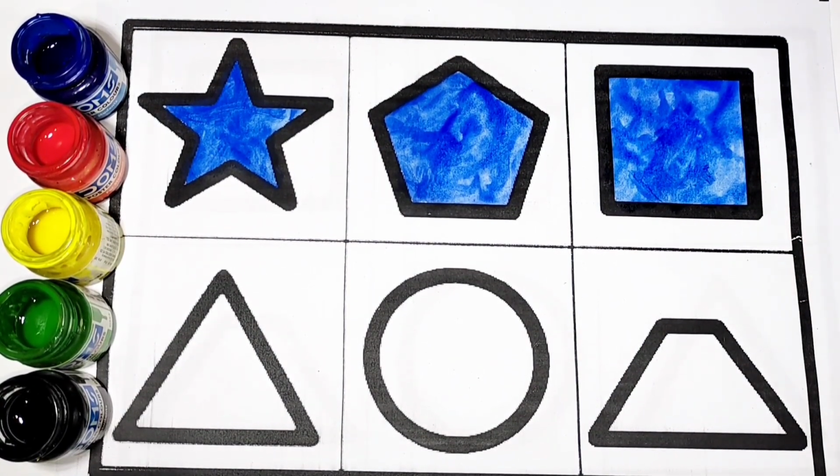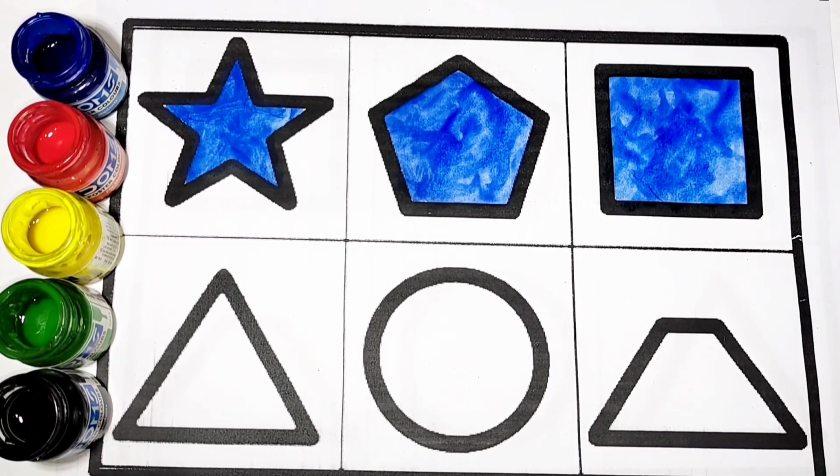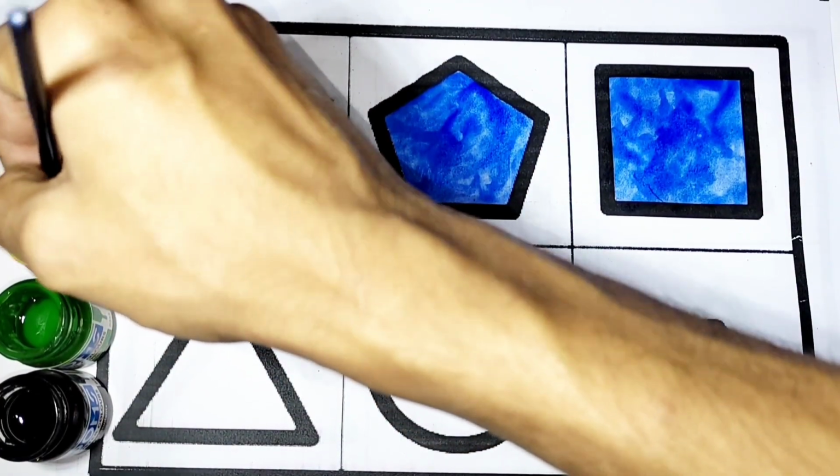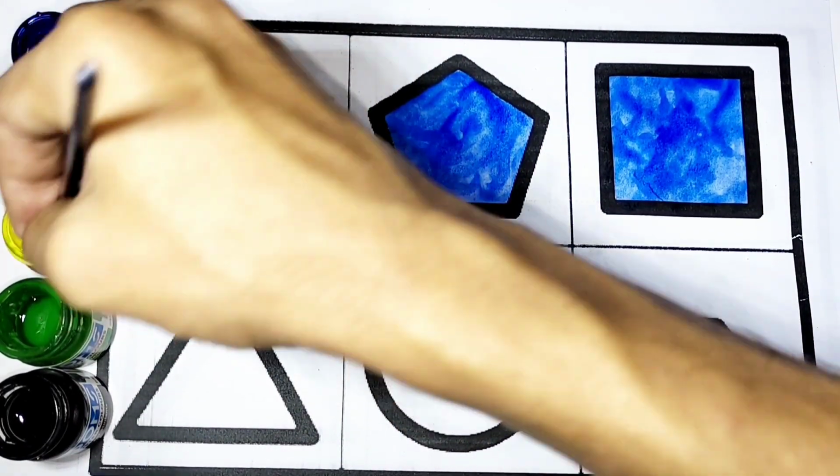Kids, the next one is triangle. Now we are coloring the shape of triangle and using yellow color. Now we are using the color of yellow.